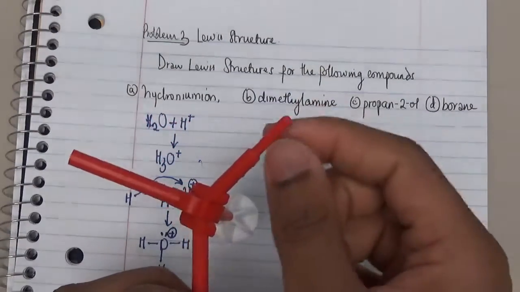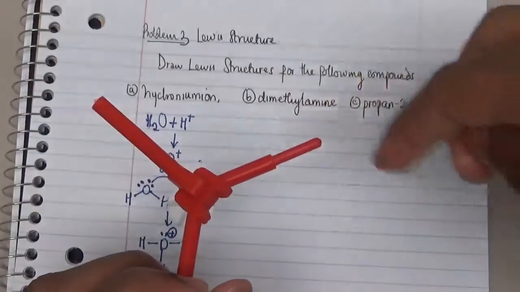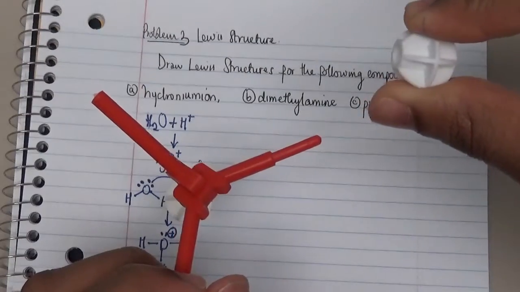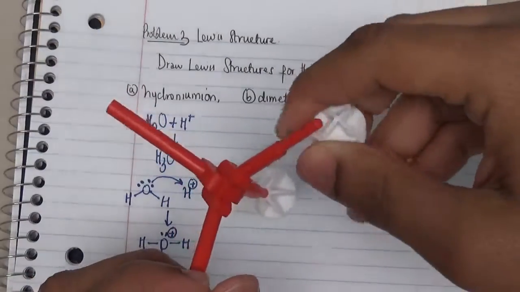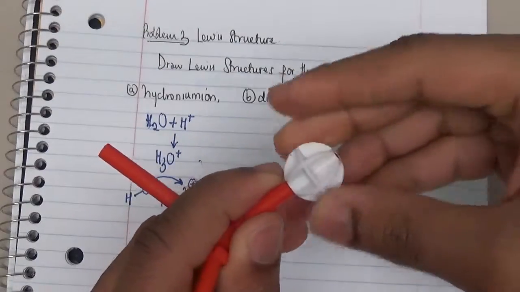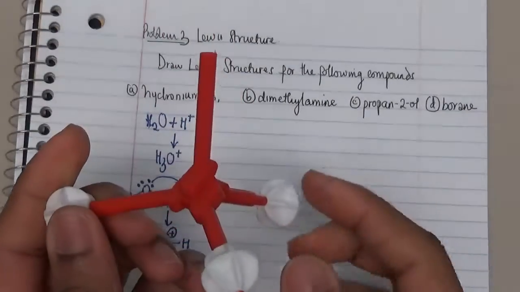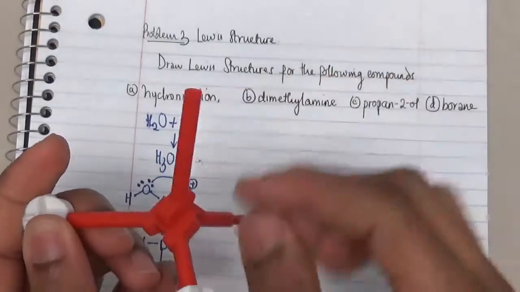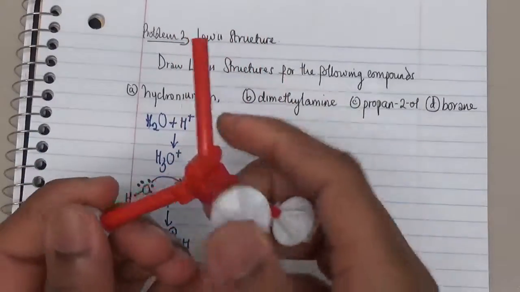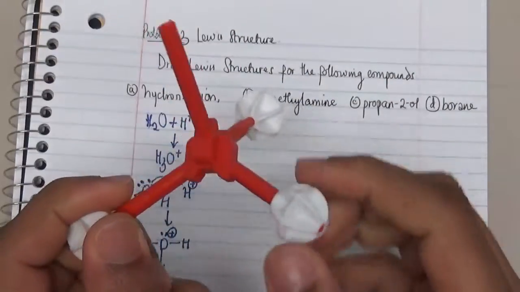These lone pairs have 2 electrons, and if these 2 electrons grab this proton, which has a positive charge, you form a hydronium ion, where you have a lone pair, a positive charge on the oxygen, and 3 hydrogen atoms bonded to the oxygen.